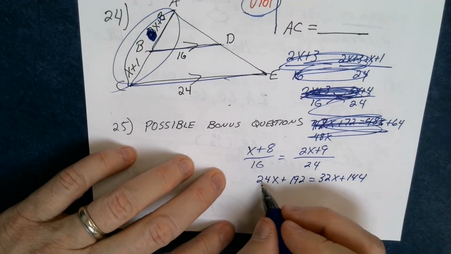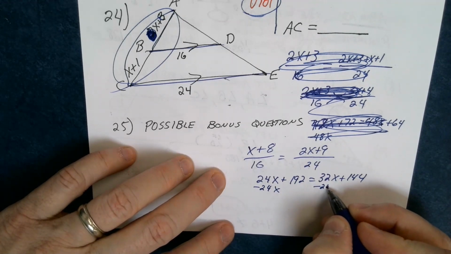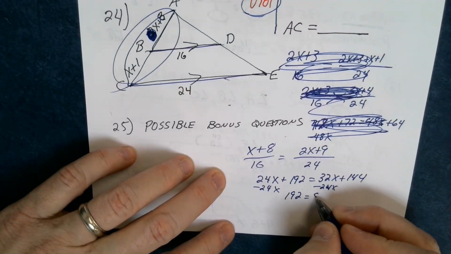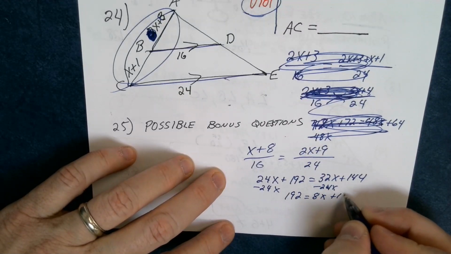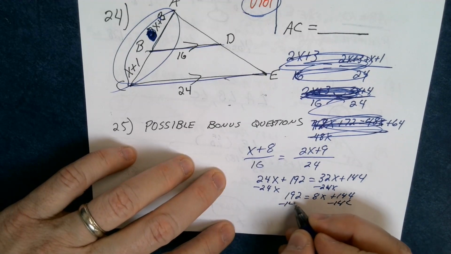And then I subtract 24x, and I get 192 equals 8x plus 144. And I subtract 144 from both sides.